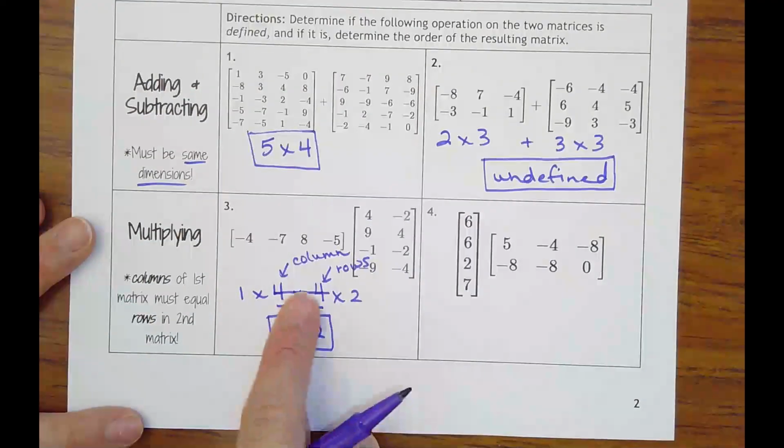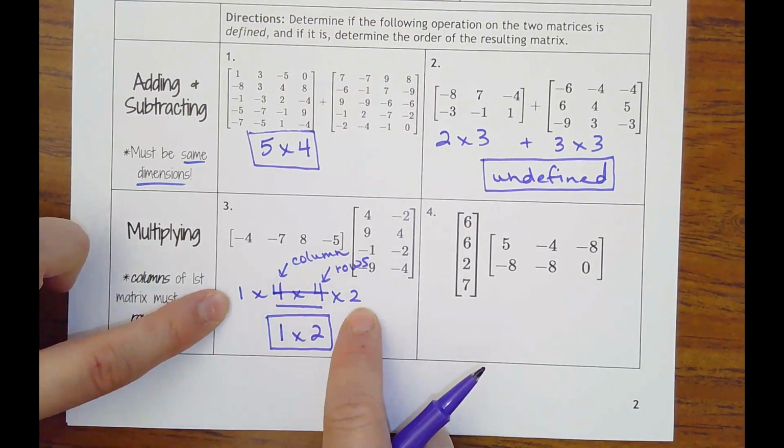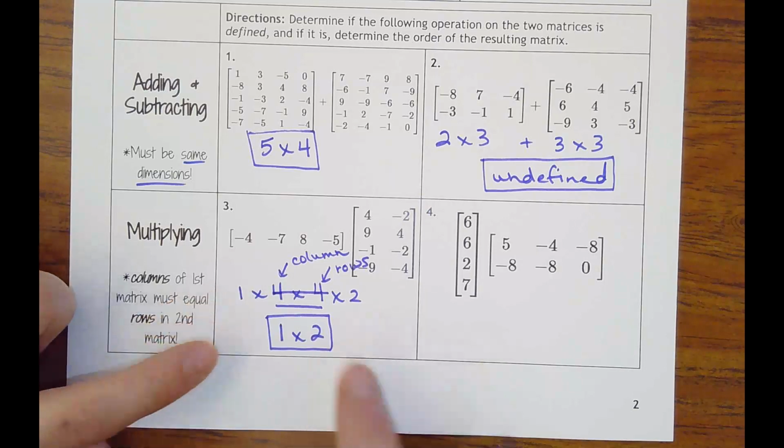Okay, so again, these two numbers have to match in the middle. The numbers that are left on the outside, that's your resulting dimensions.